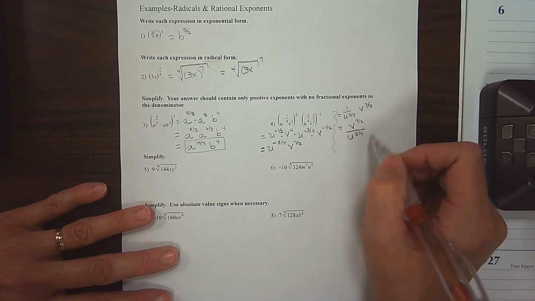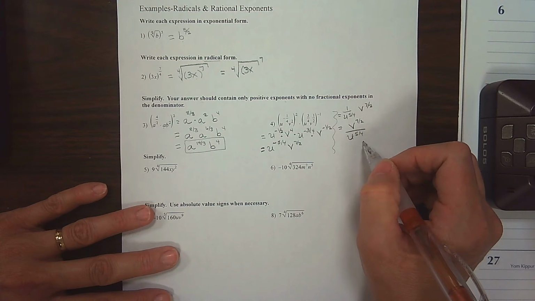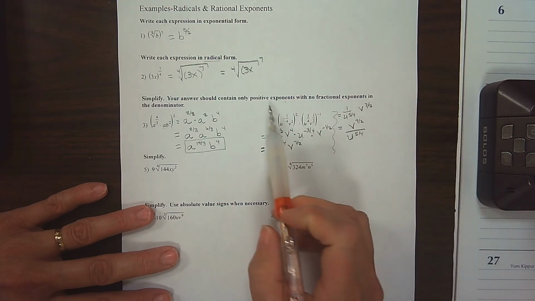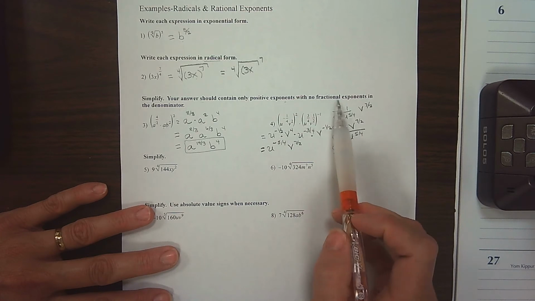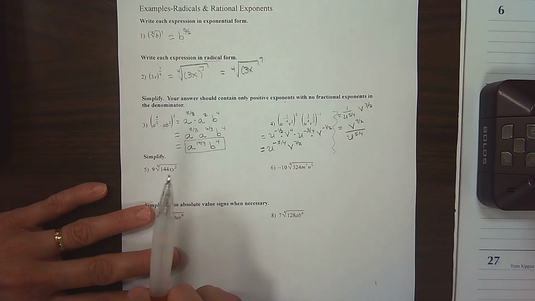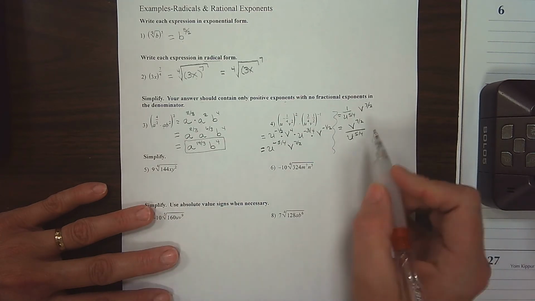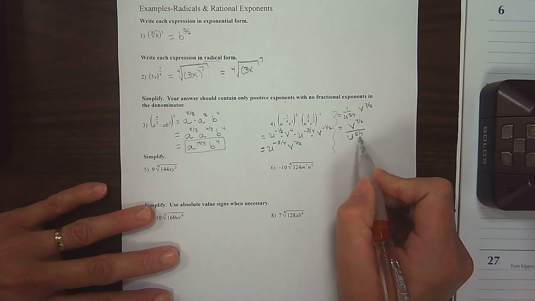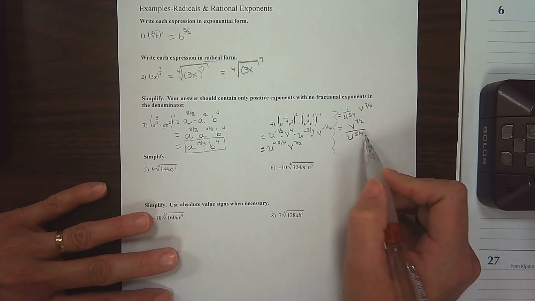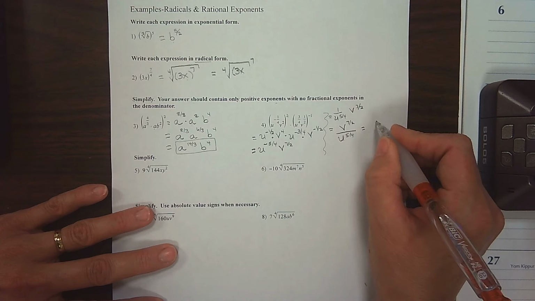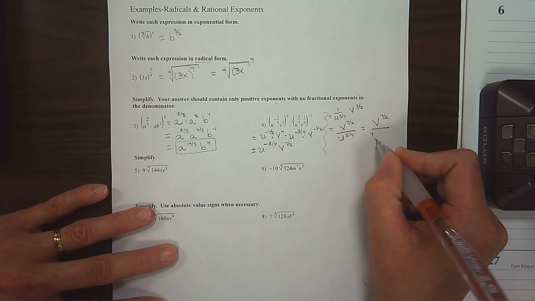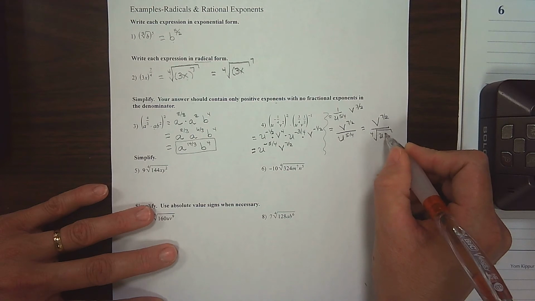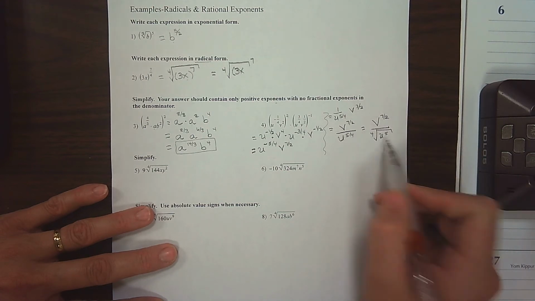Now, I'm tempted to box that in and say, there's our answer, we're all done. But again, up top here, it not only said positive exponents were required, but no fractional exponents in the denominator. Why not? Well, because if I think of what this rational power really means, this could be rewritten as the 4th root of u to the 5th. And that leaves me with a radical in the denominator.